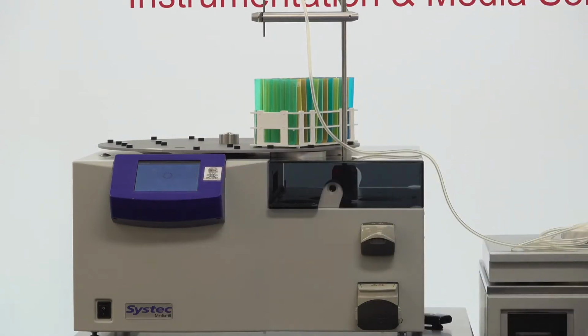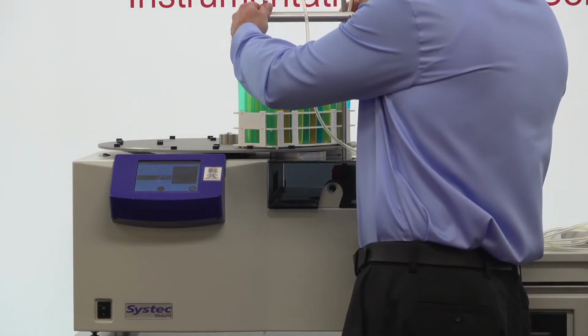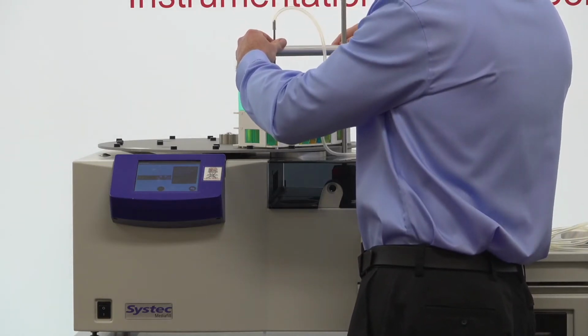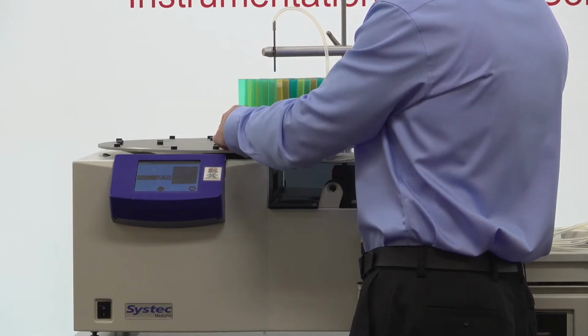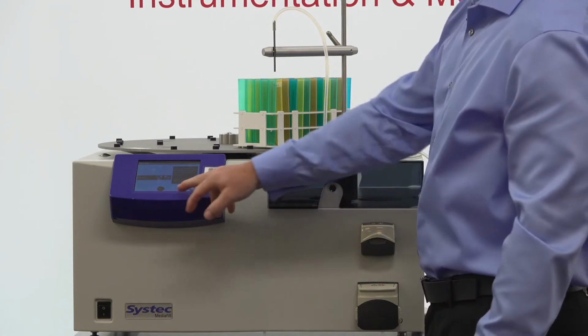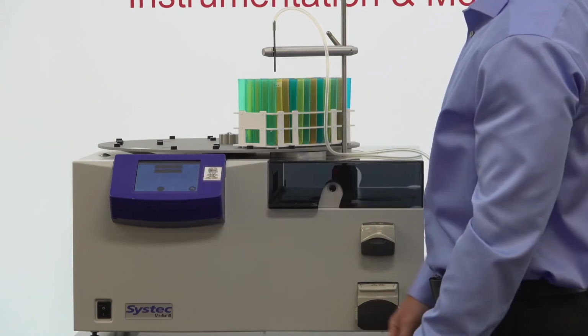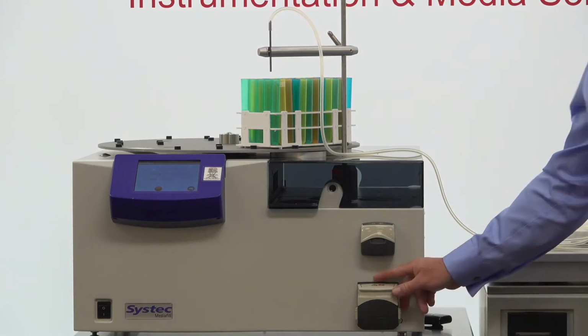Just hit go. It will move the tubes into the first position. Then we can manually move the dispensing arm. Once we've manually moved the dispensing arm into position, now it's based over the first tube. Once that's over the first tube, we can just hit go. And now it's going to go ahead and dispense our tubes for us here.